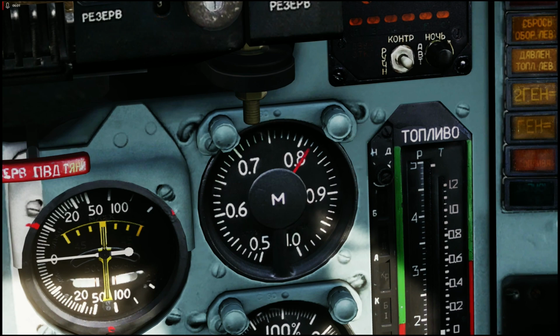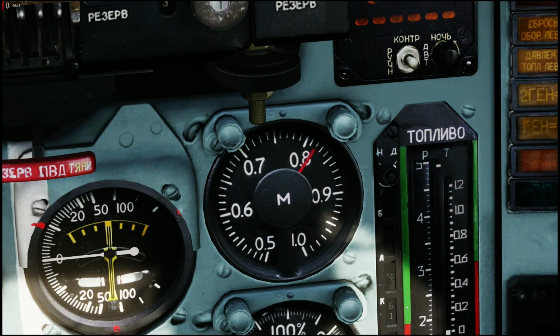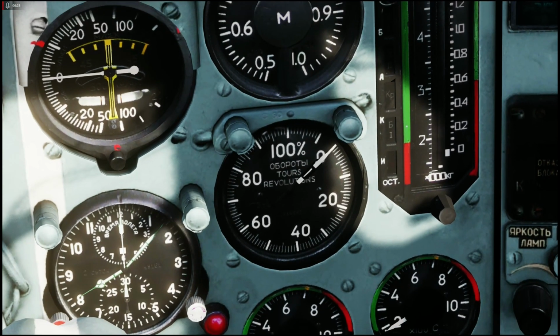This means that you are flying 0.8 of Mach 1. So you are flying 80% of Mach 1. How much that velocity is depends on air pressure, air density. So this does not show your speed. It shows how close to Mach 1 you are.